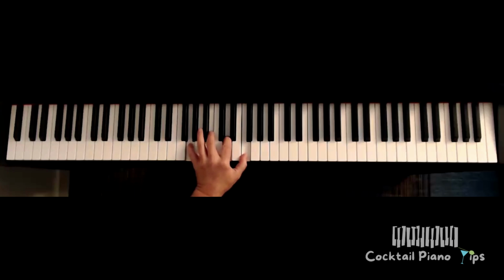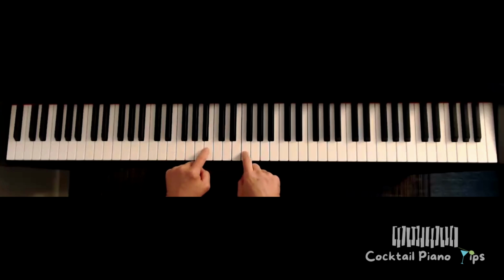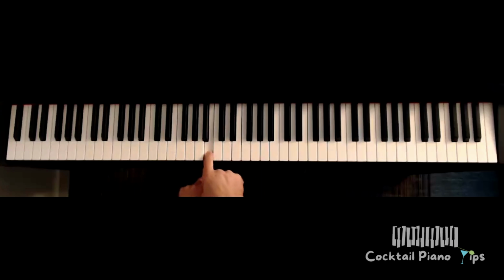And here it is. The 3 of the chord and the 7 of the chord are at a certain distance from each other. We could say 1 whole step, 2 whole steps, 3 whole steps. That's called a tritone. That is a tritone, and it has a very dissonant sound.